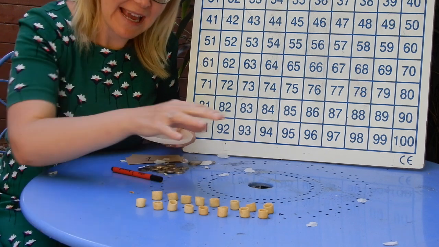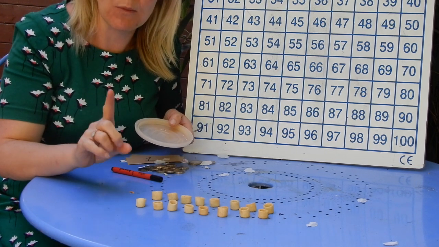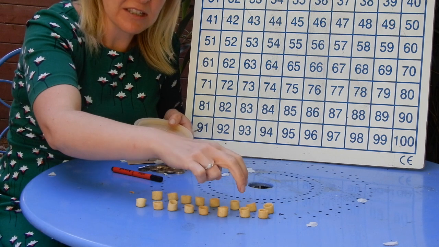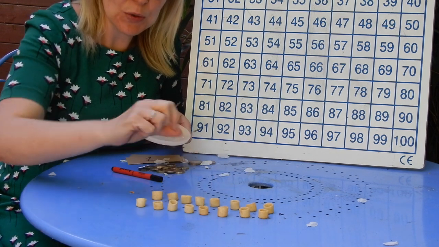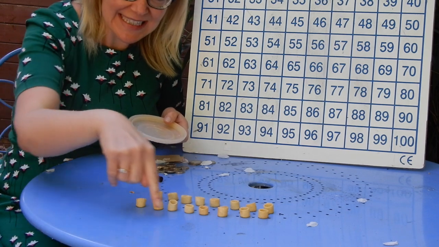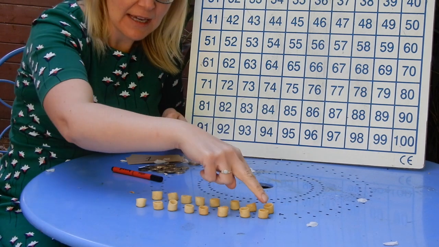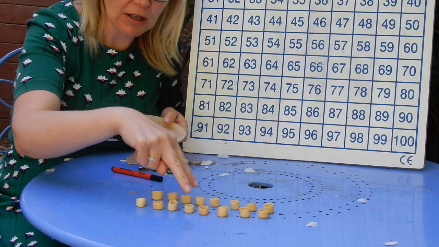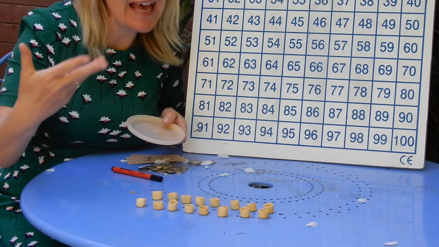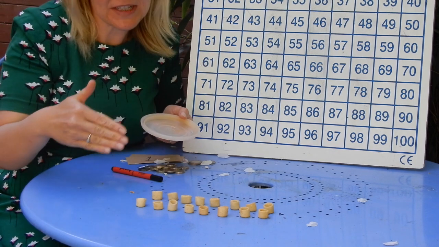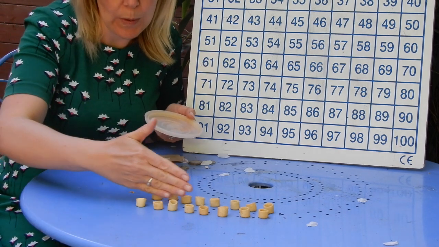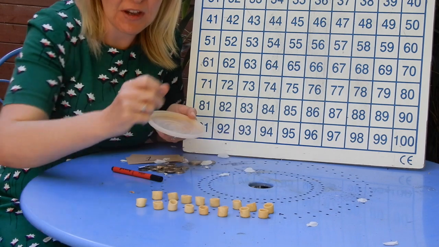I've just noticed how I've laid them out when I counted them in ones, that I've laid them out so they've all got a partner. They are sitting in twos. So we can already see that 16, as they all have a partner, 16 must be an even number, absolutely. So I could halve 16 perfectly as well, right up the middle, and have the same on both sides.